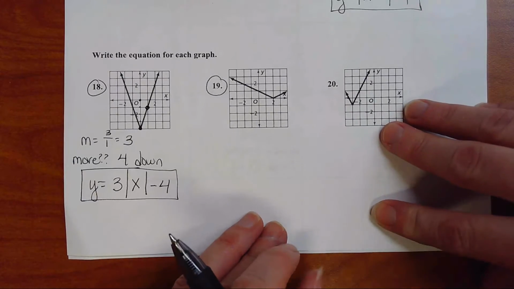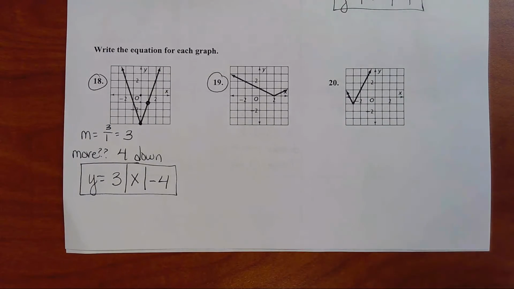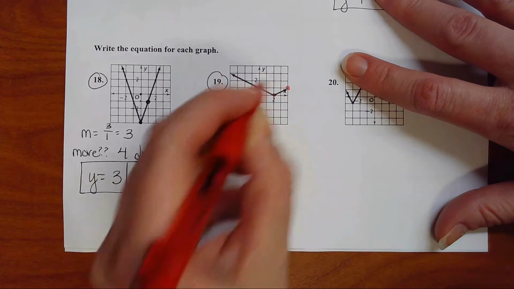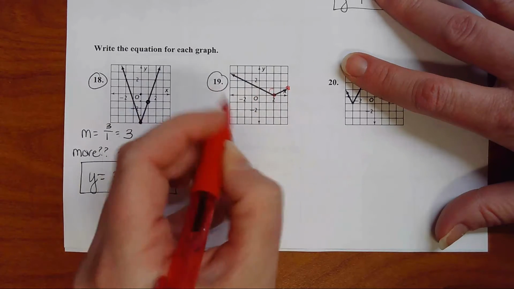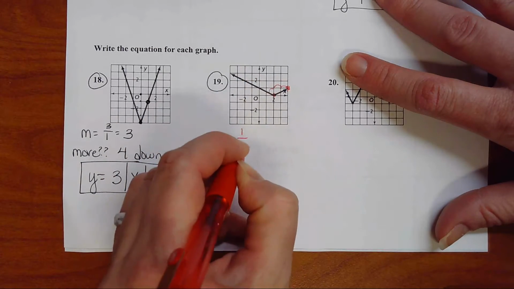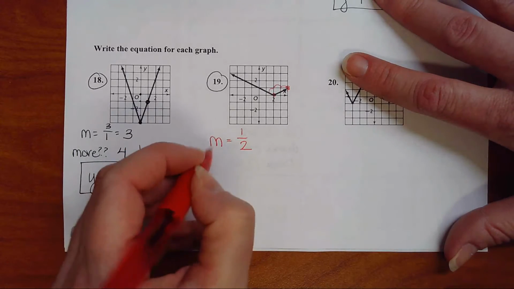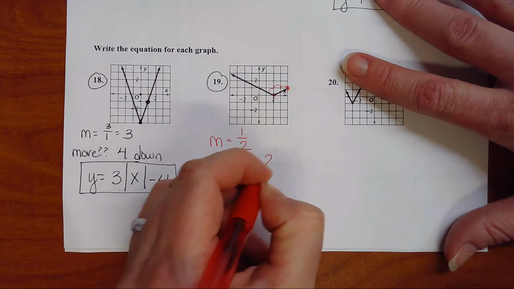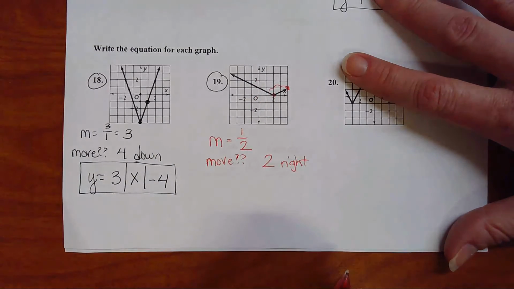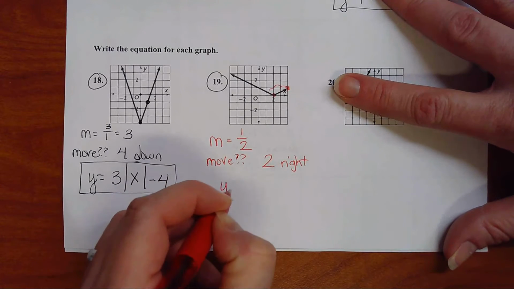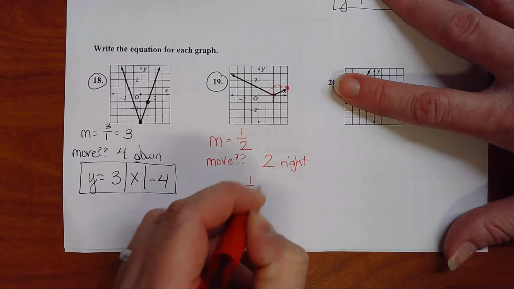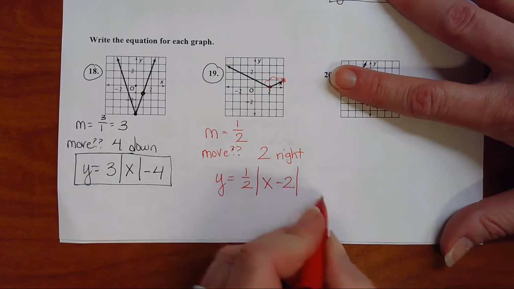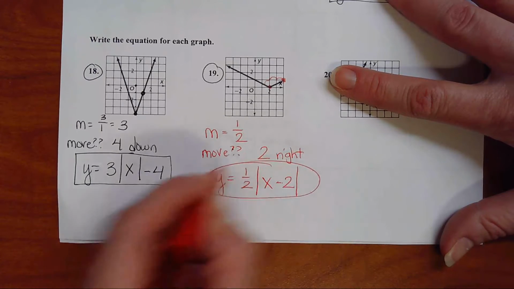Let's take a look at 19. Same idea. I'll even switch colors to keep it interesting for you guys. We need to find our slope. So here's a good point, and then here's a good point. So to get from here to here, you go up 1, and then 1, 2 to the right. And just leave it as 1/2. Now, how does your vertex move? So from 0, 0, it moved 2 to the right. It didn't move up or down any. So now to write our equation, y equals slope, absolute value of x. Now it does move 2 to the right, so you put minus 2. And then it doesn't move up or down any, so leave it like that.